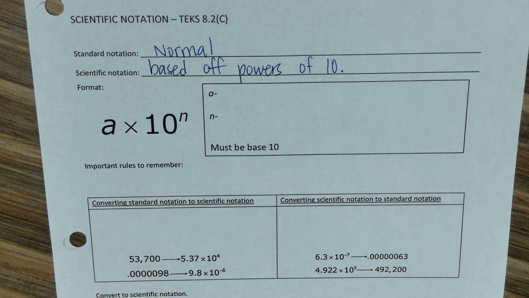But if I want to multiply 0.25 times 10, adding a 0 wouldn't do anything to it.